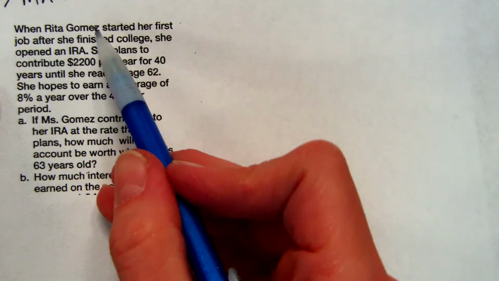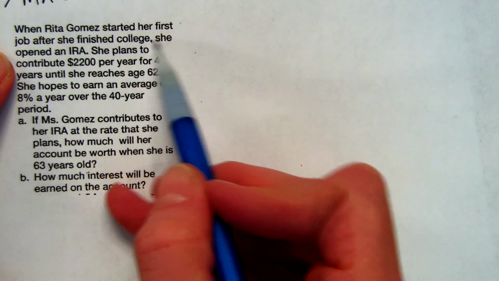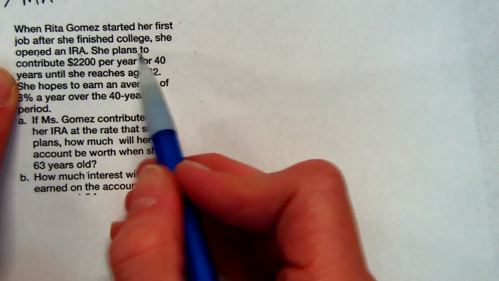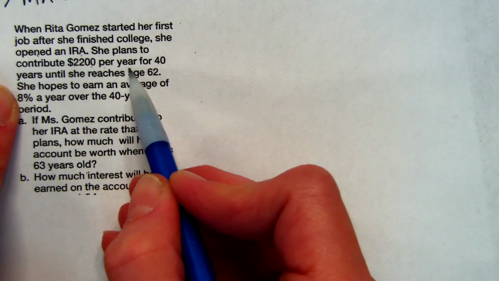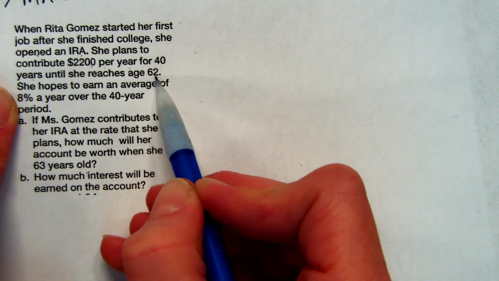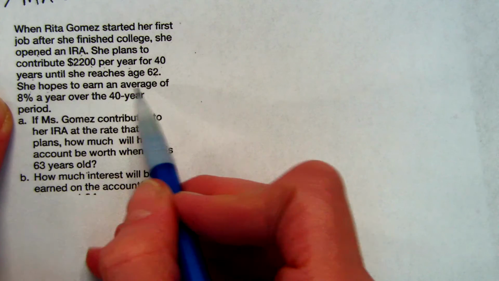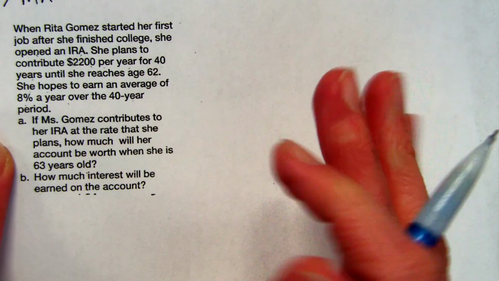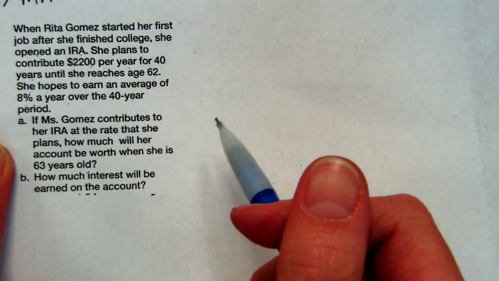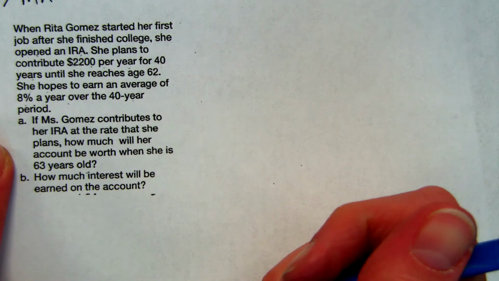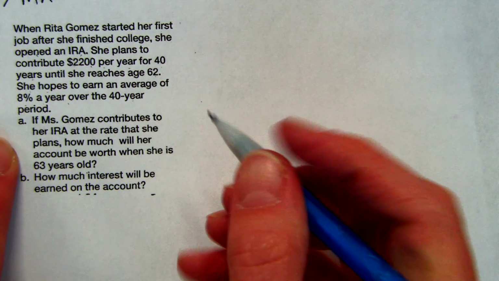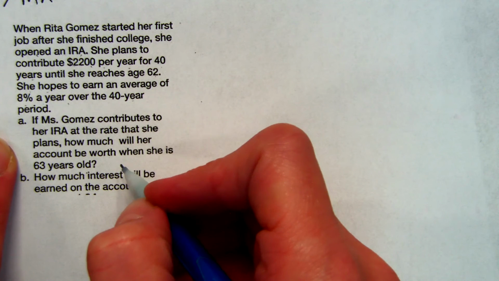Okay, so really quickly, let's look at this one. When Rita Gomez started her first job after she finished college, she opened an IRA, so like what we were just doing. She plans to contribute $2,200 per year for 40 years until she reaches age 62. She hopes to earn an average of 8% a year over the 40-year period. I guess I really could do this as a practice page and just let you guys try it. Or we could just do it. What do you think? Just do it?